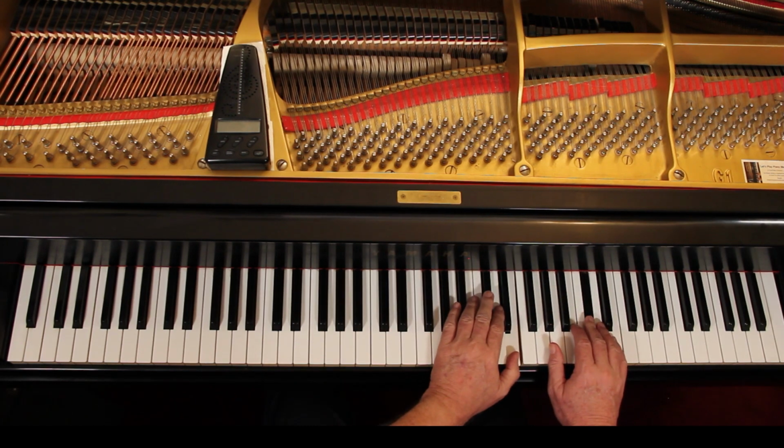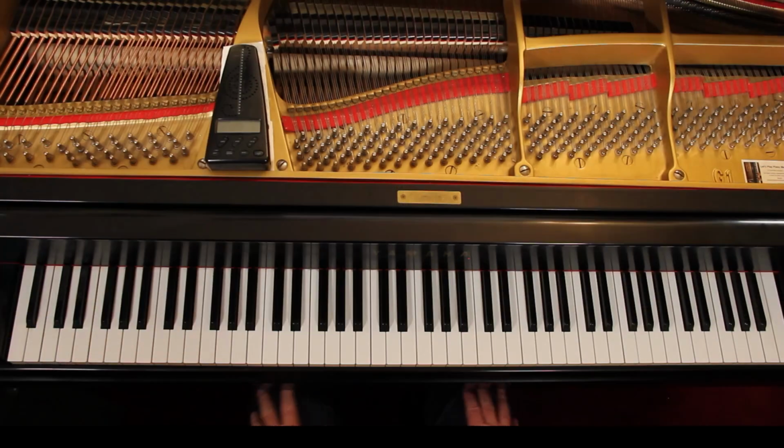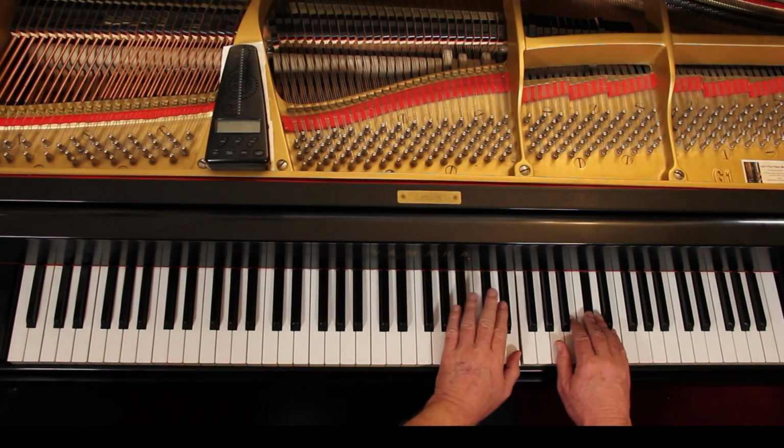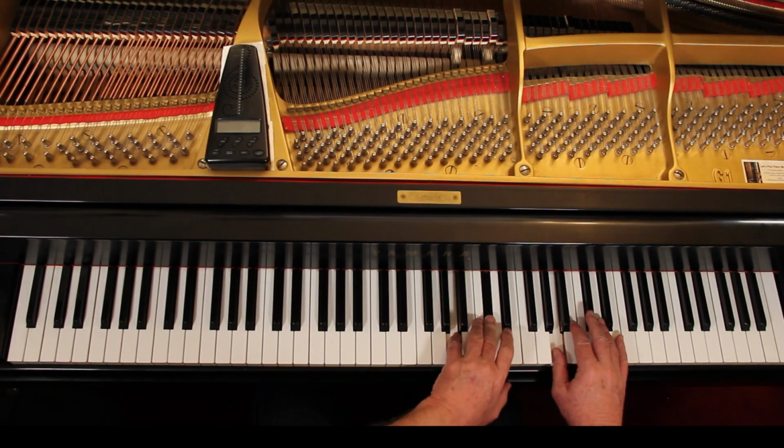Rest. So practice. We practice hand moves in piano when we need to, because you can't mess up the beat just because you move the hand around. Then once you get the first note, then you can get in position to play the others.